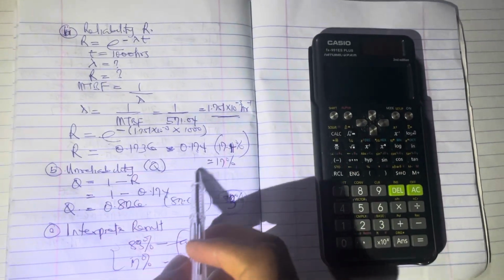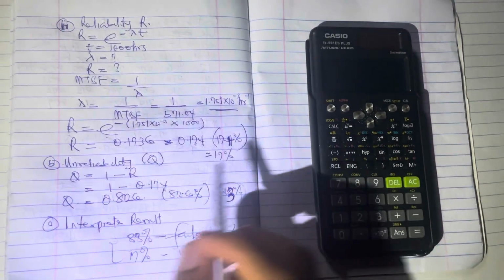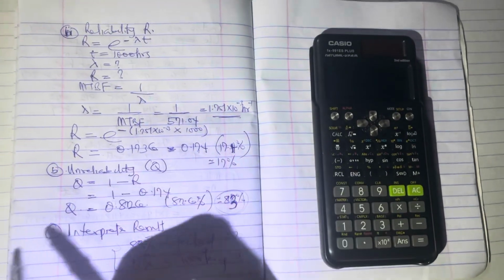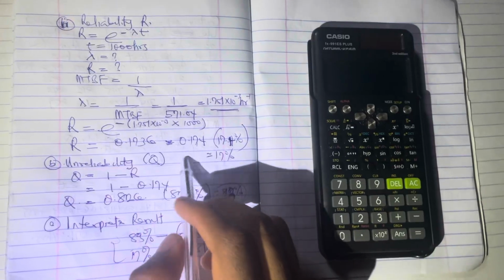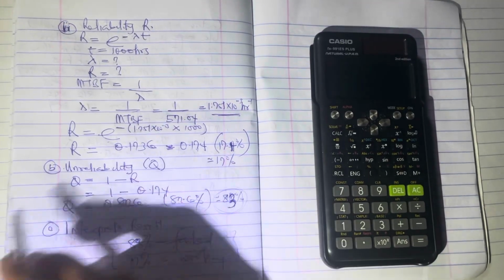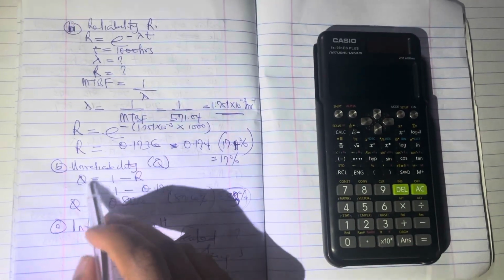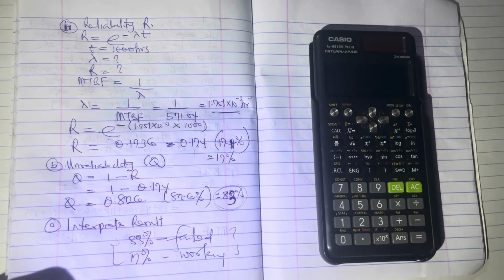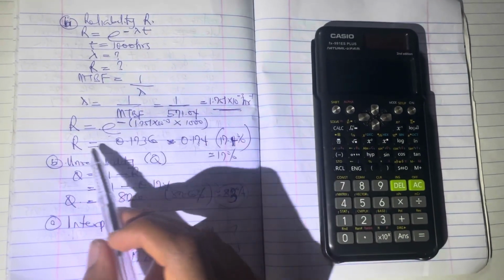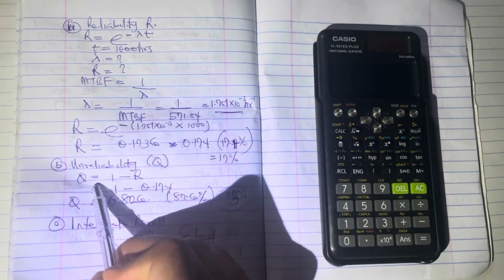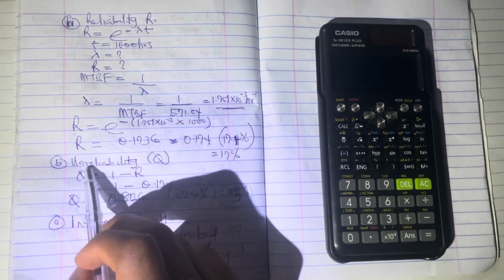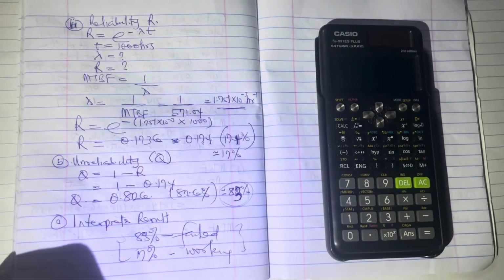That is when at that point in time you say no equipment is reliable again. Even if your reliability is 1%, it implies that at that point in time your unreliability will be 99%, because the sum of your reliability and your unreliability, when you add them together, is supposed to give you 1.